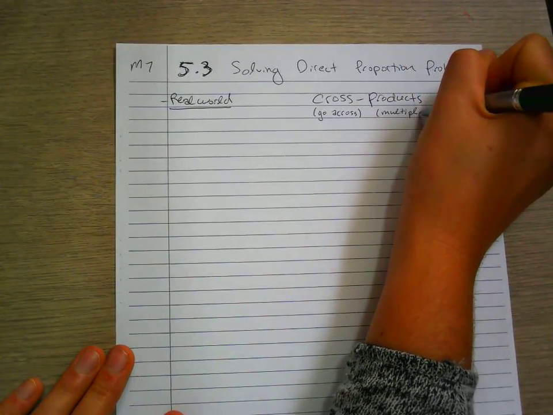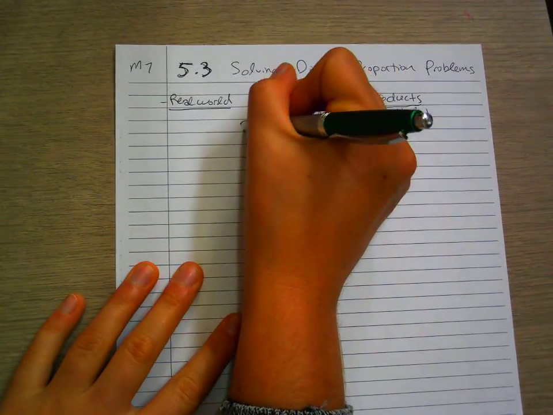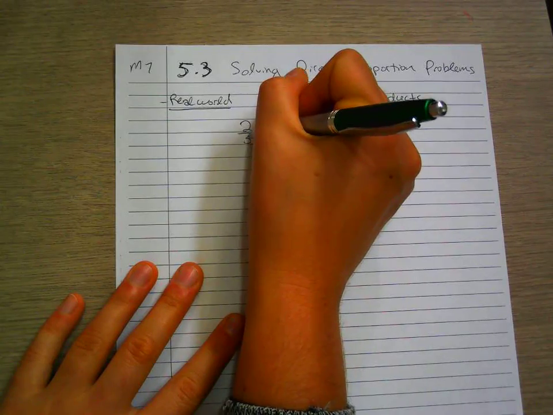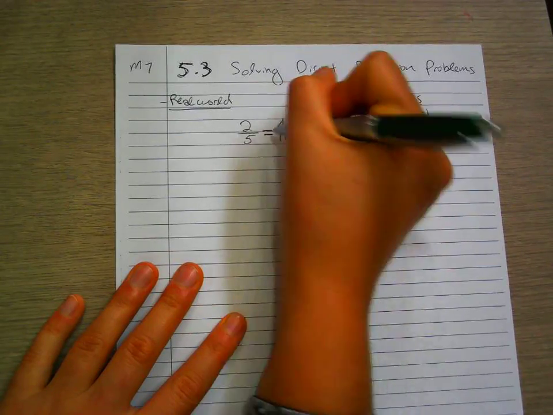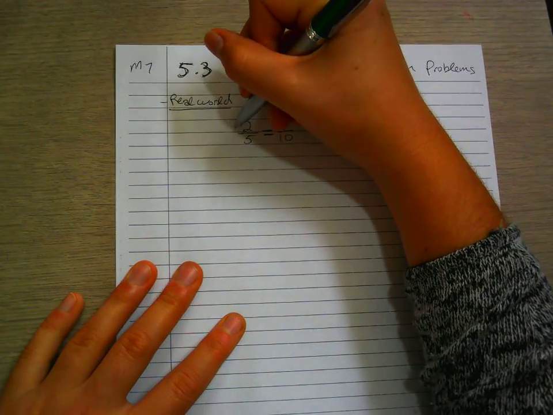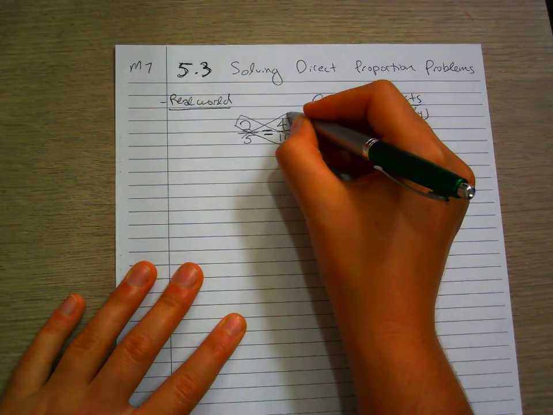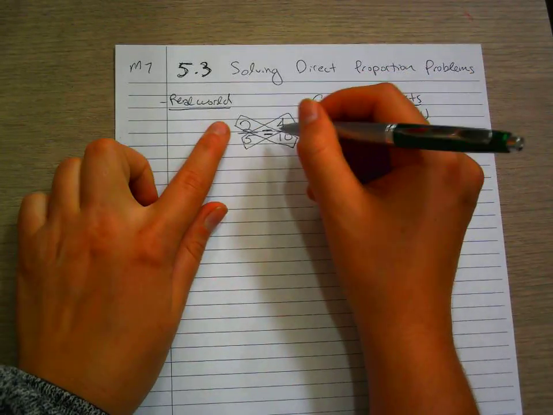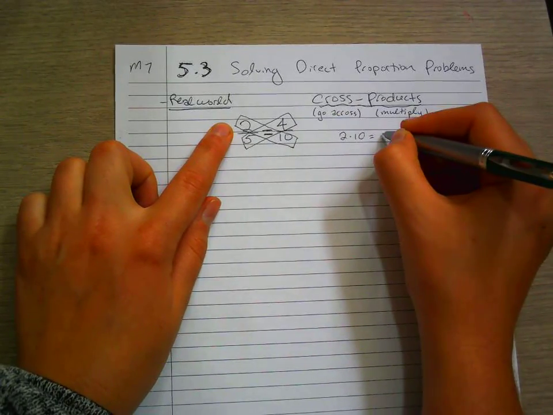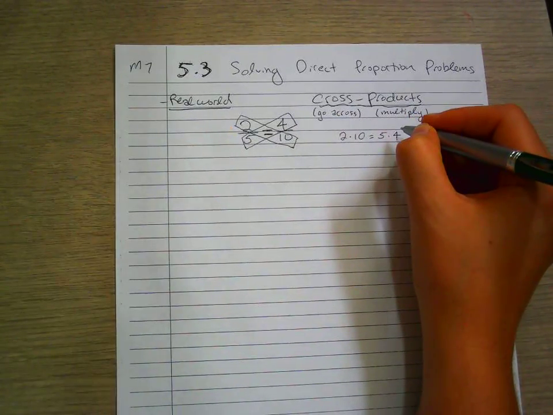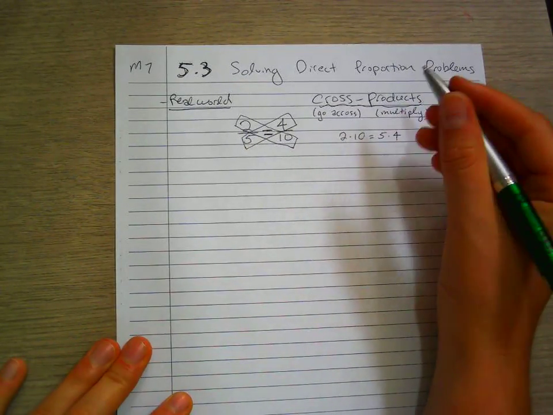For example, if you have something that is 2 over 5 and 4 over 10, we're going to make a cross. So these two are across from each other, and these two are across from each other. On one side, we have the 2 and the 10. On the other side, we have the 5 and the 4. Now this will only work if there's one on top of the other on both sides. So then if we simplify, we can see that the equation is true. So that's a good way to check it.